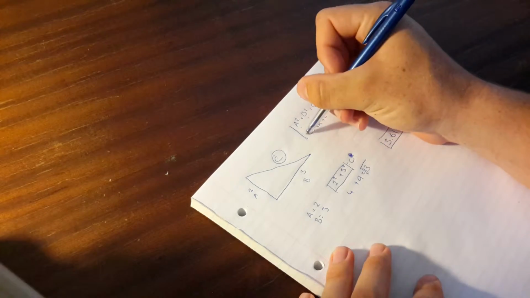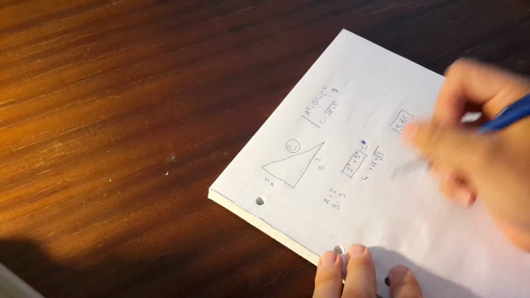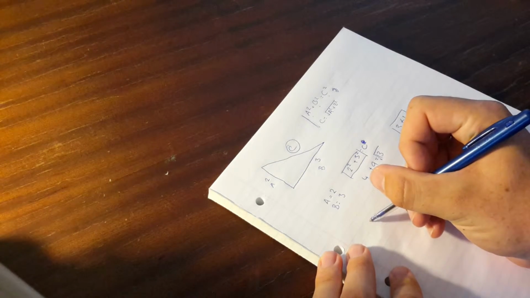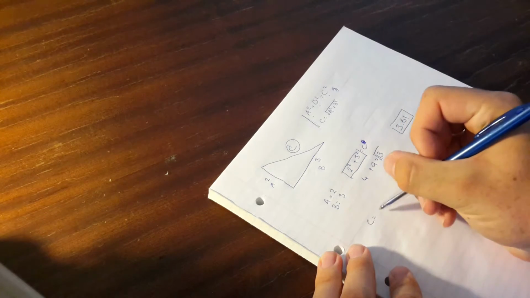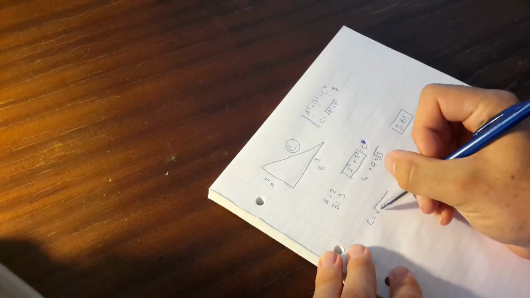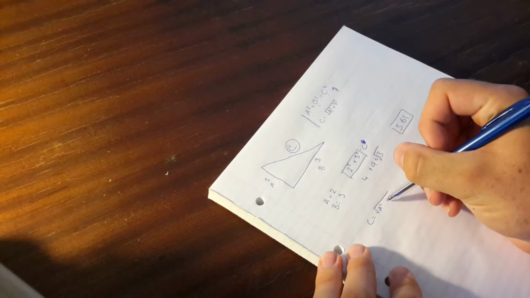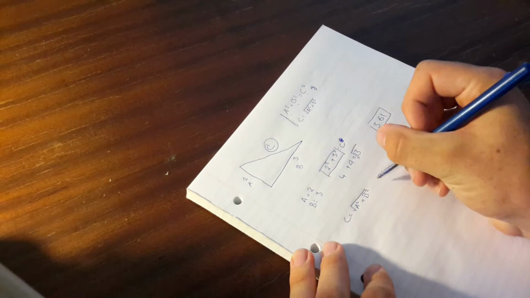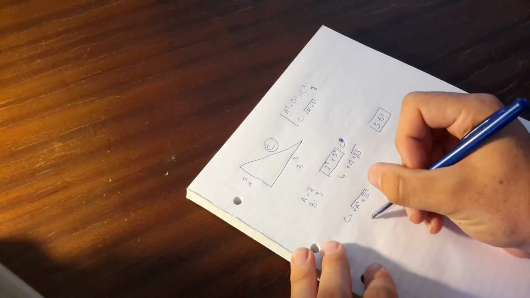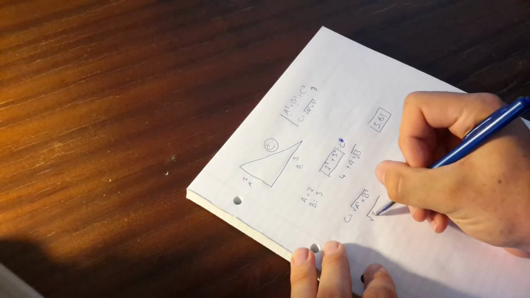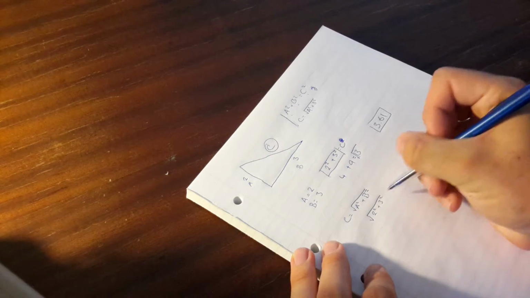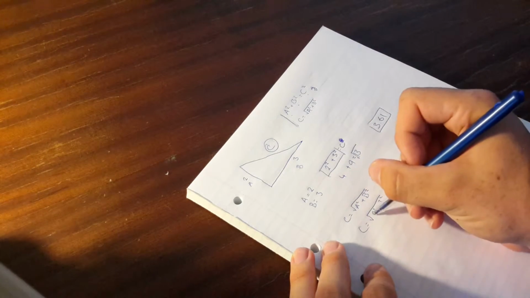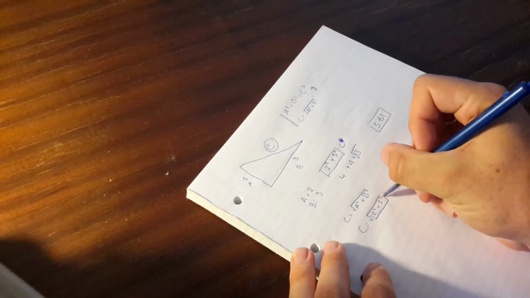And then if you want to do this equation here, using A and B, you go c equals the square root of A squared plus B squared, and then 2 squared plus 3 squared. Then you work out everything but the square root first.